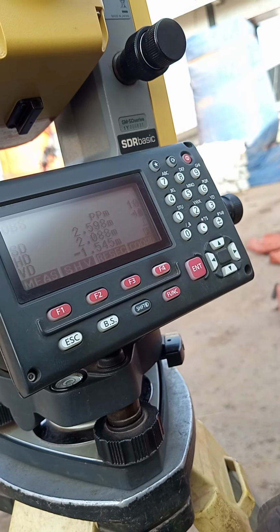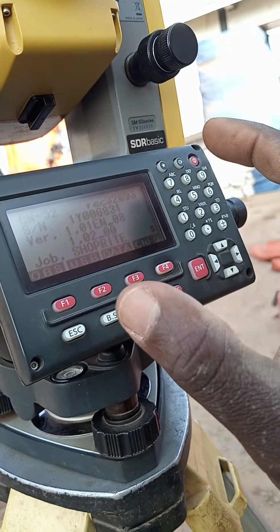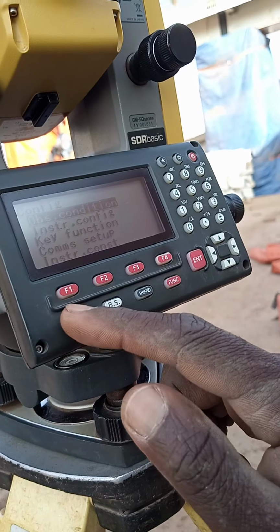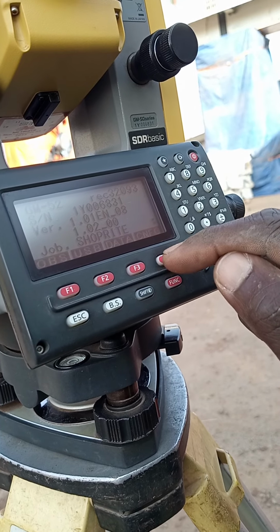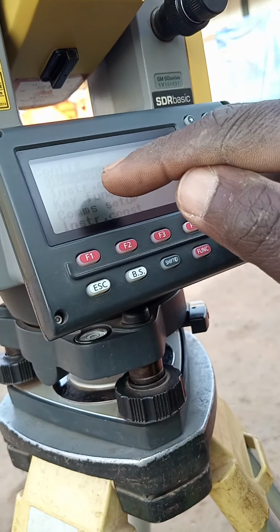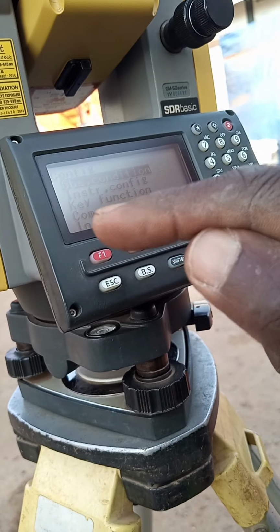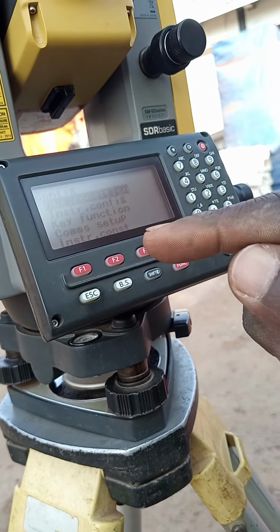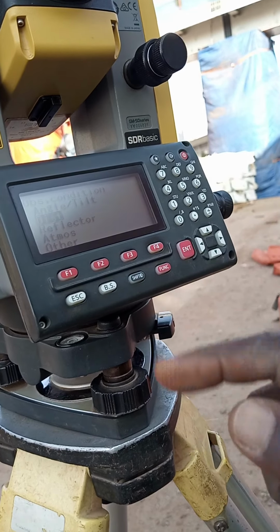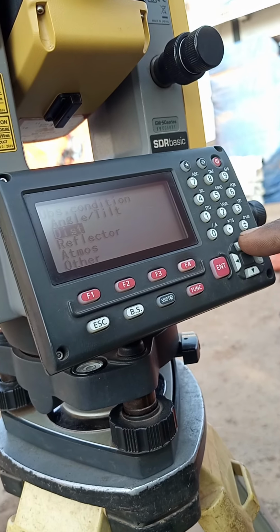So when they are not there, what you do, you go back to this page, to this display that always comes on the machine. Then you press configuration. You see configuration is at the F4. Then it displays all base conditions, instrument configuration, key function, common setup, the instrument constants. Now on all base conditions, when you press enter, you'll find there angles, distance, reflector, atmosphere, and others.